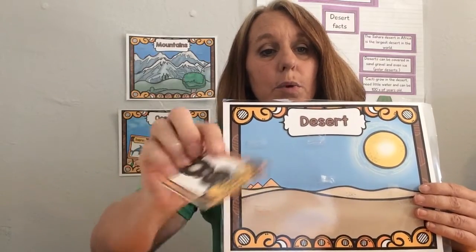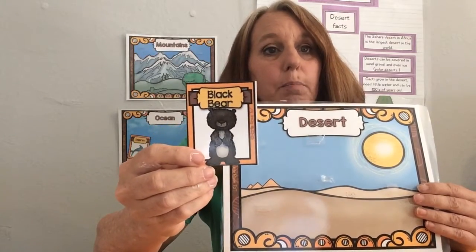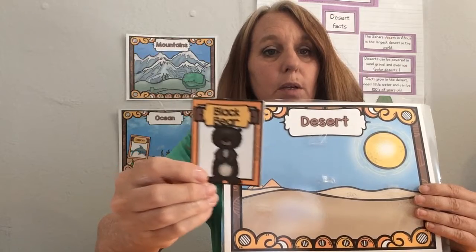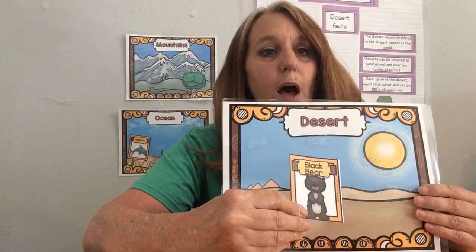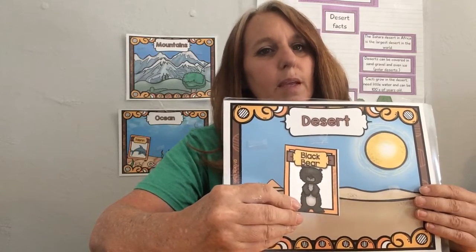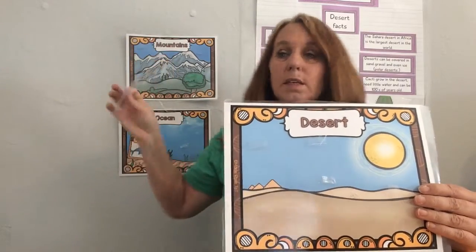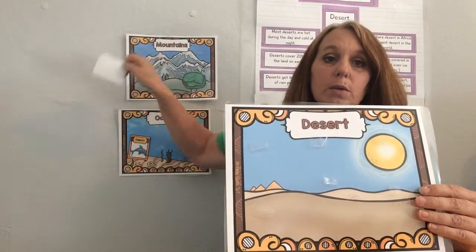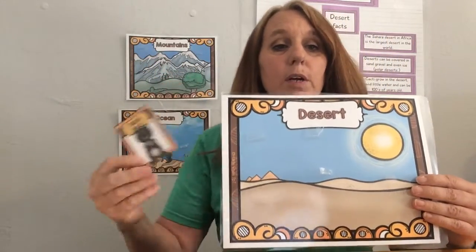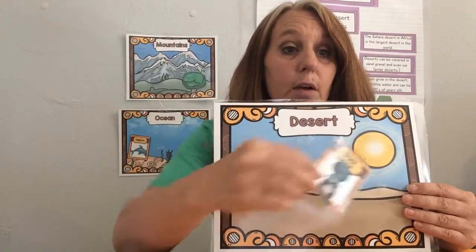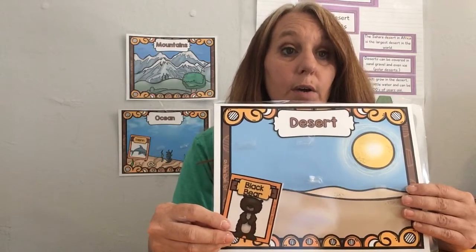Let's look at this one. How about a black bear? Where would a black bear live? Would he live in the desert, in the hot, hot desert? No. Would he live in the mountain? Yes. Can you see the snow up on the mountains? That means the mountains get very cold. This desert right here has the sun, and it's very, very hot.